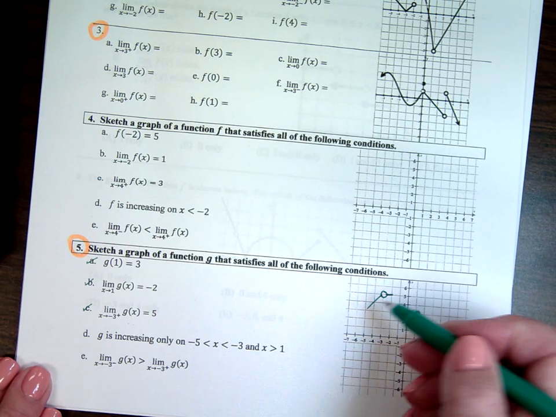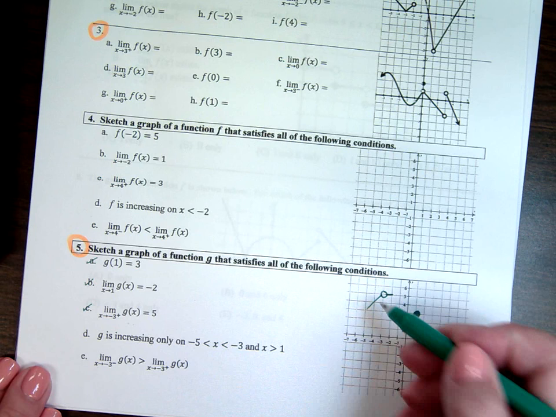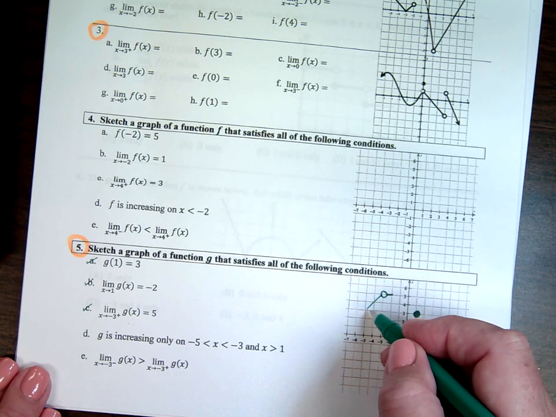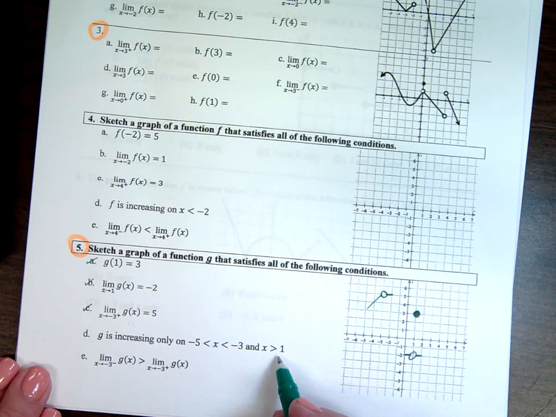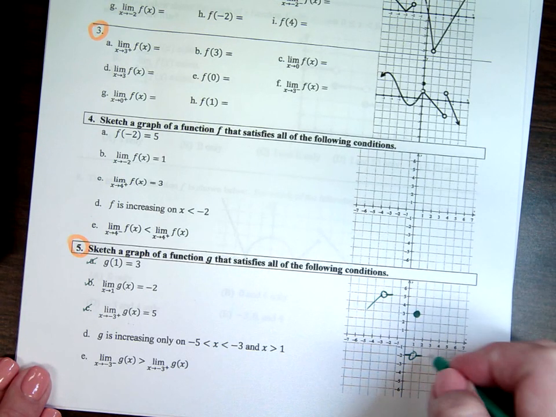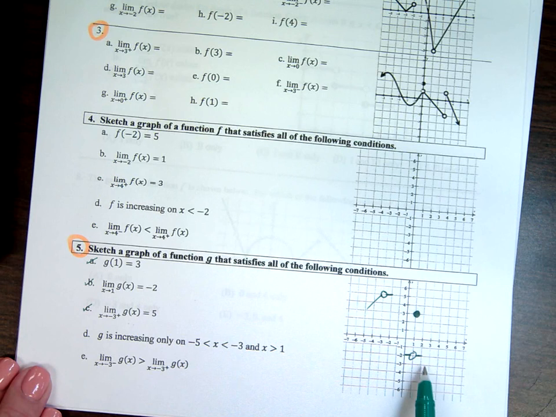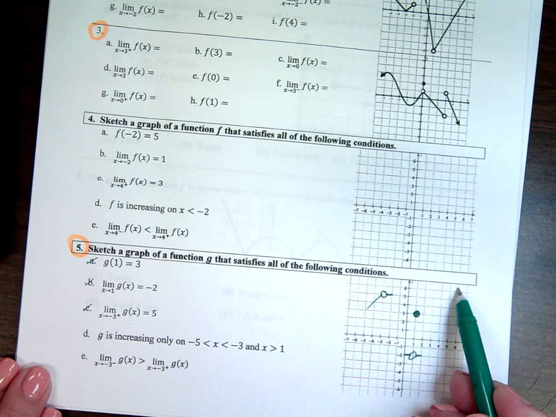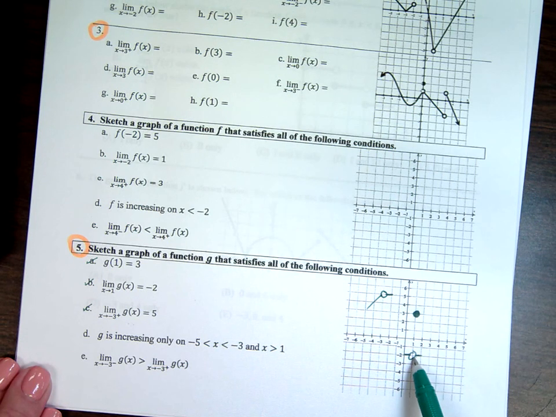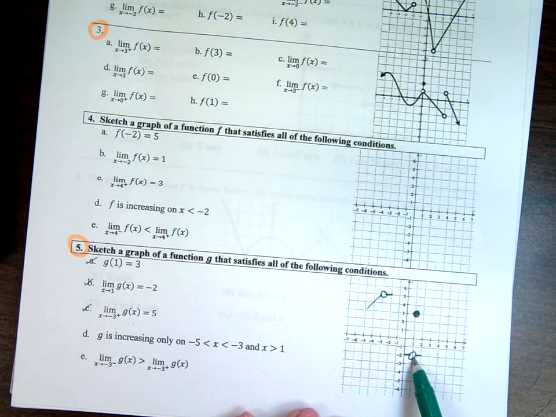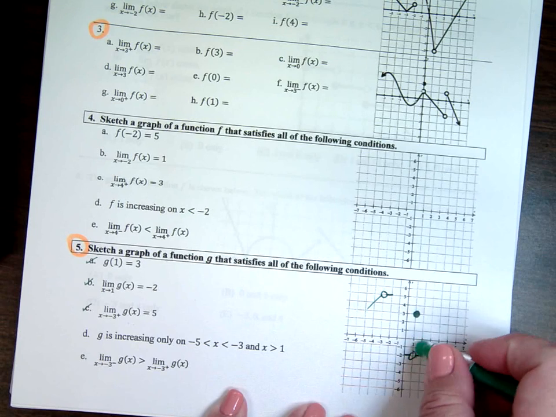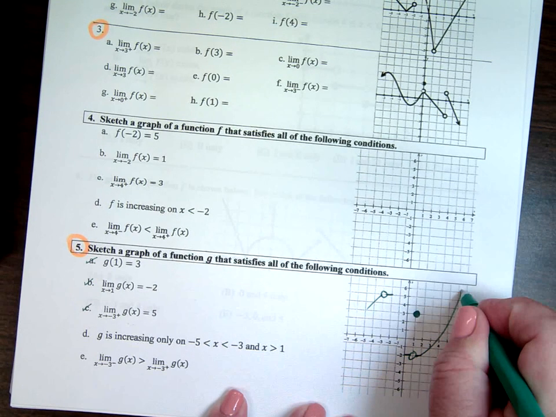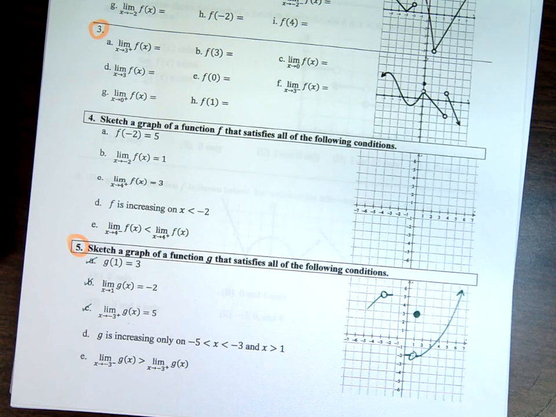You could have made yours not necessarily in the exact same place as mine, but it is increasing there. And then it's also increasing from 1 to infinity. Well, remember down here, it's not going to come from this point to be increasing. It's got to come because the limit exists down here. So I'm going to erase my little dash, and I'm going to make this thing increase for the rest of the graph. Now I'm going to make mine like a parabola just because I want to. You can make yours a straight line.